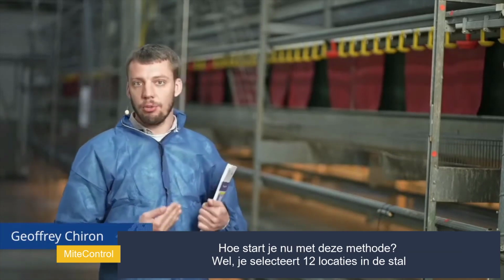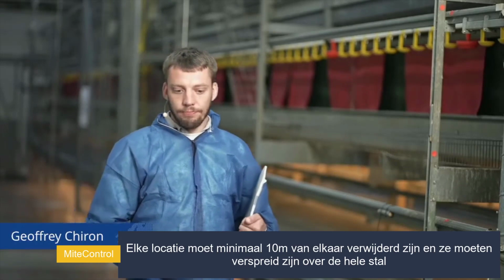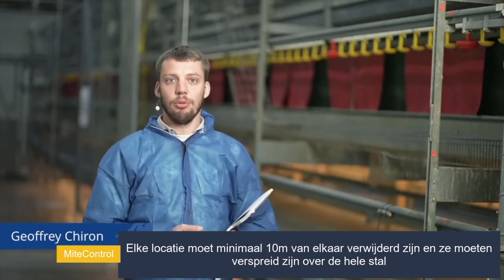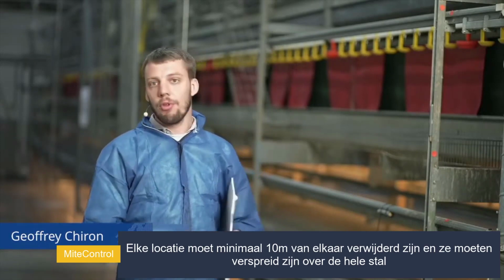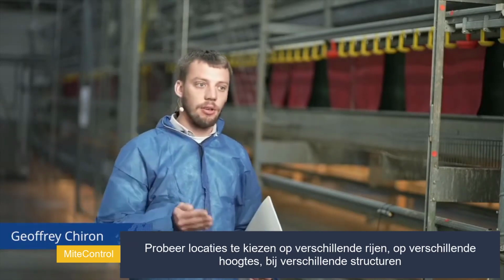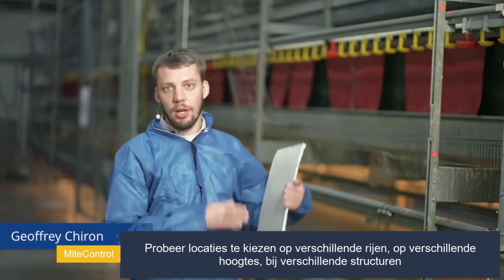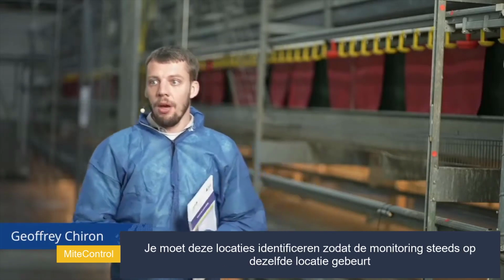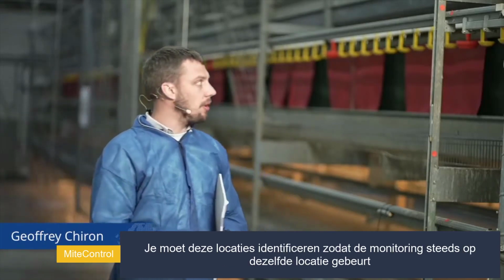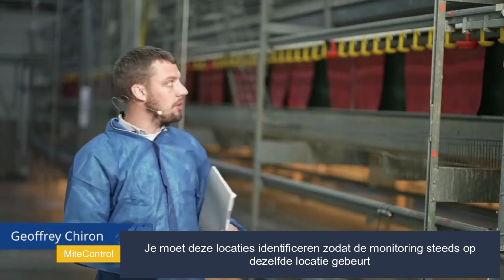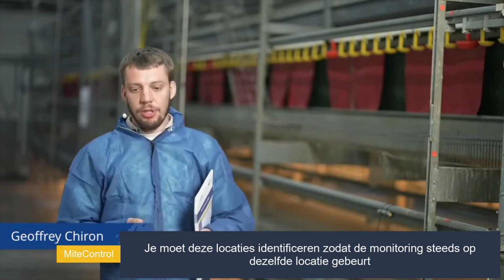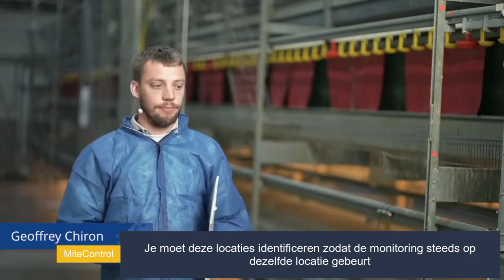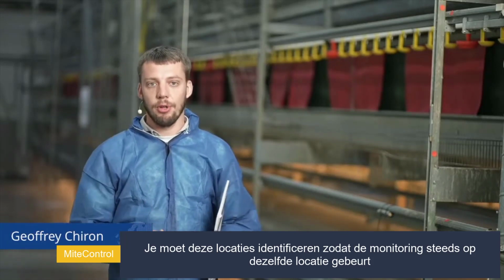Well, you need to select 12 points in your house. Each point needs to be at least 10 meters apart from one another. They need to cover the whole building, so try and select different rows, different height levels, different elements. And you need to identify these areas so that you can repeat the monitoring at the same place.